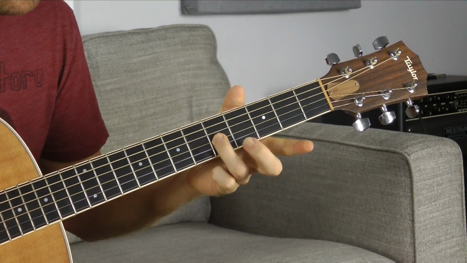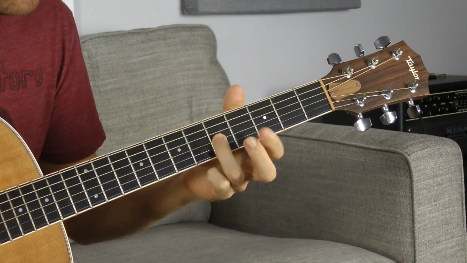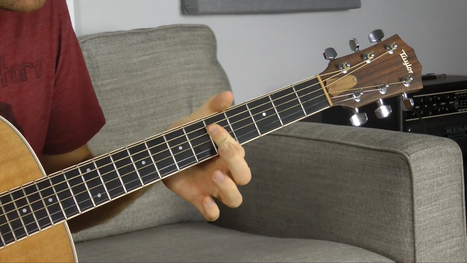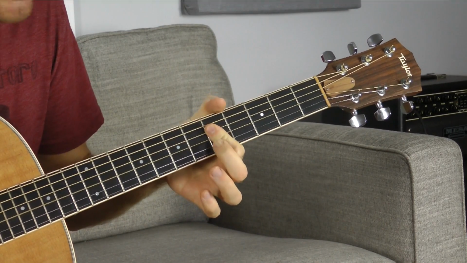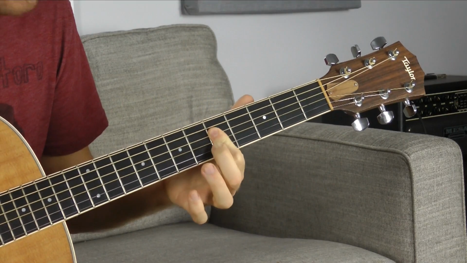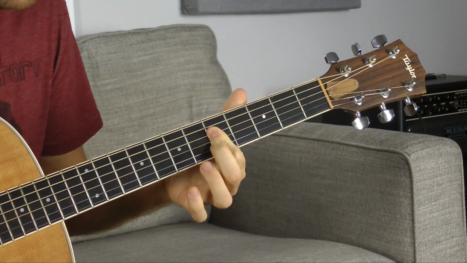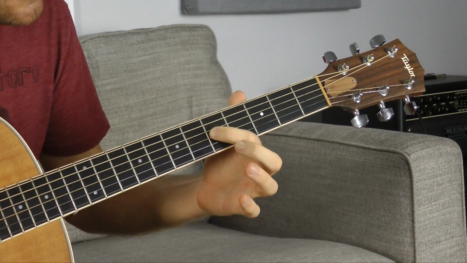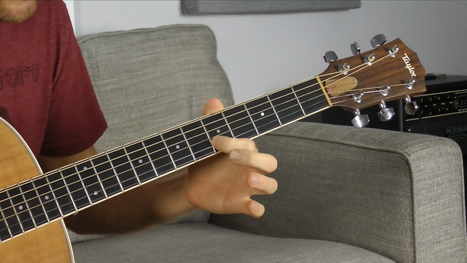So right now my ring finger is on the 5th fret of the G string. Now, if we make that A-shaped chord in that spot, that's going to give us the 5th fret on the D string, the 5th fret on the G string, and the 5th fret on the B string. Now those notes are going to be a G, a C, and an E.